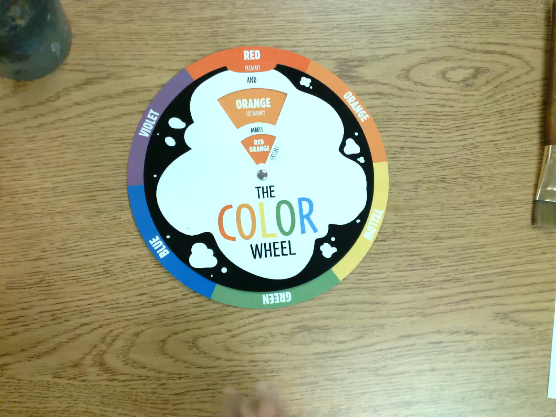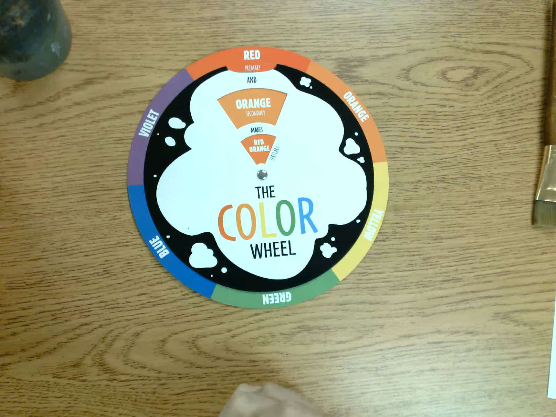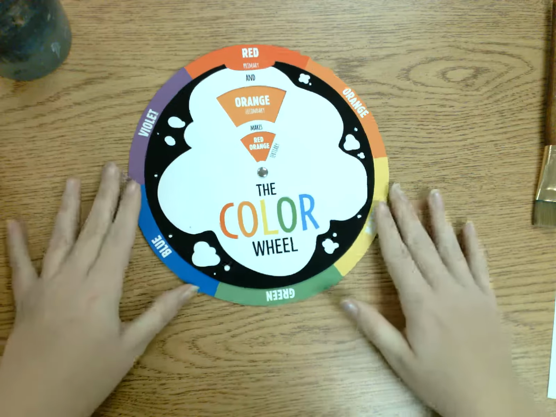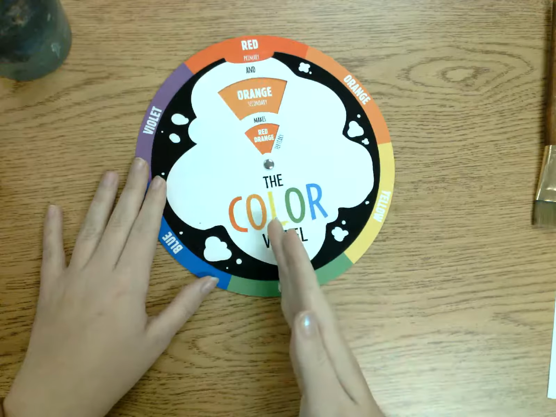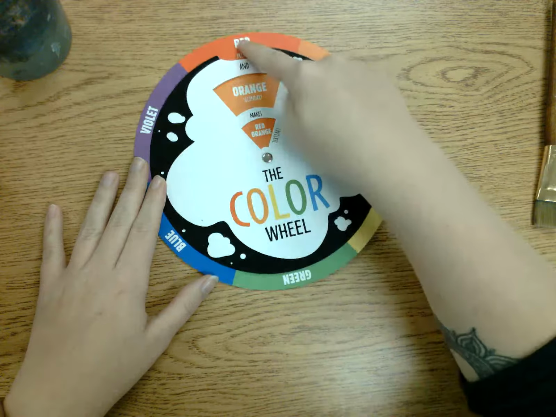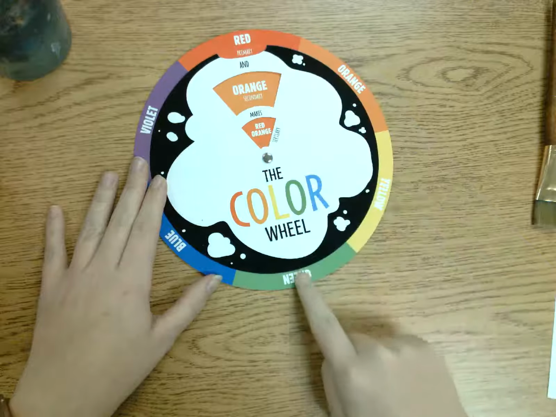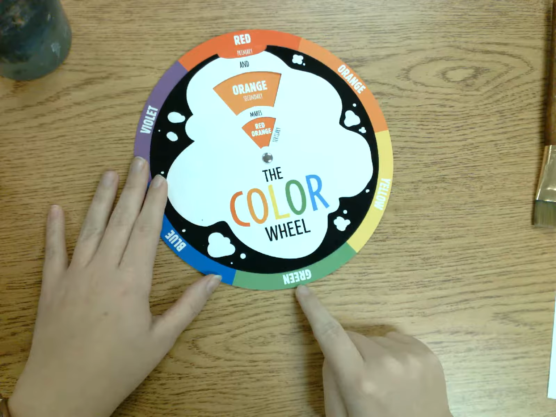So if you remember things from maybe middle school or elementary art, you might remember that complementary colors are across from each other on the color wheel. And this means directly across. Like if you were going to take a ruler and cut the color wheel in half, whatever was across from red, which is green, would be the complementary color.